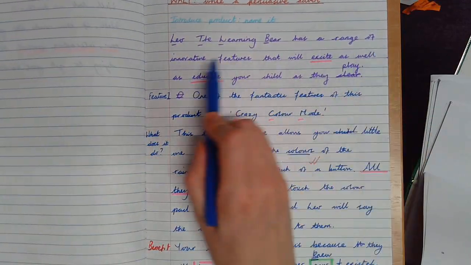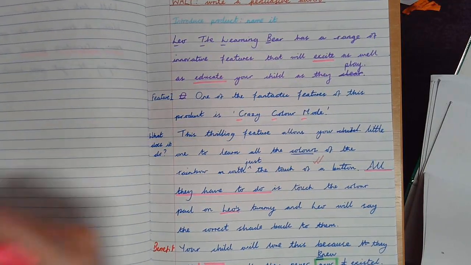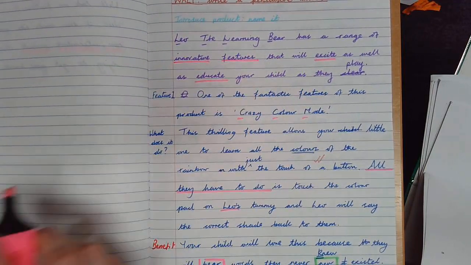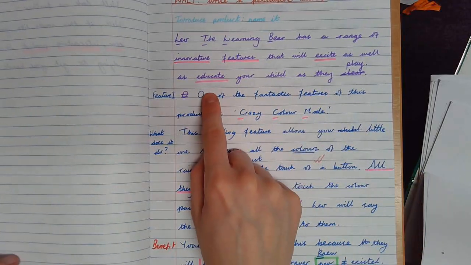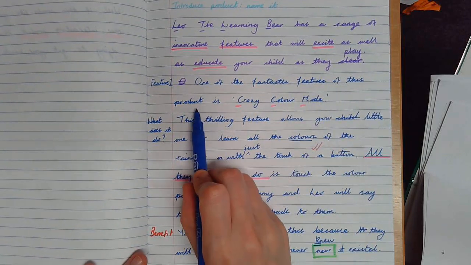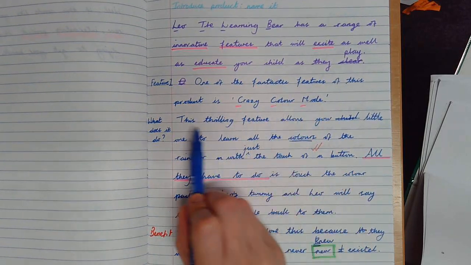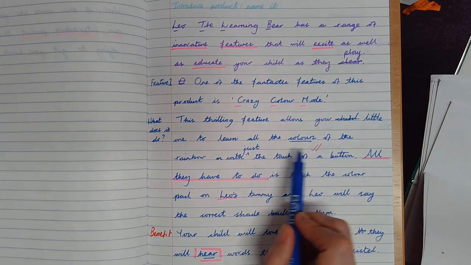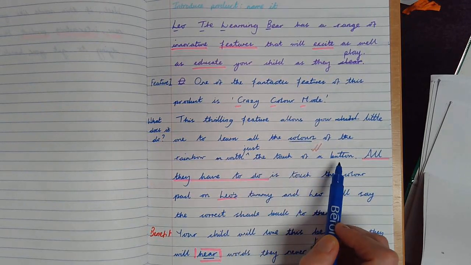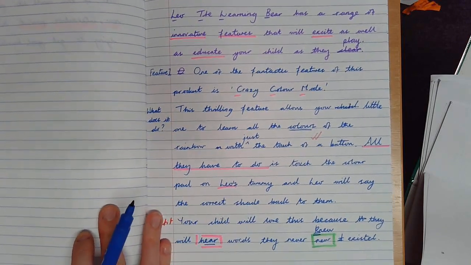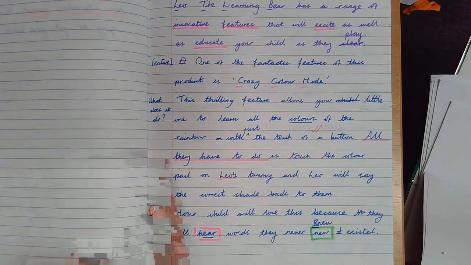Leo the Learning Bear has a range of innovative features. I'm just going to underline that expanded noun phrase. Innovative features that will excite as well as educate your child as they play. One of the fantastic features of this product is Crazy Colour Mode. This thrilling feature allows your little one to learn all the colours of the rainbow with just the touch of a button. All they have to do is touch the colour pad on Leo's tummy and Leo will say the correct shade back to them.